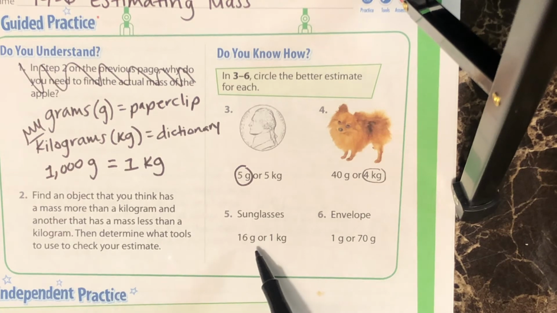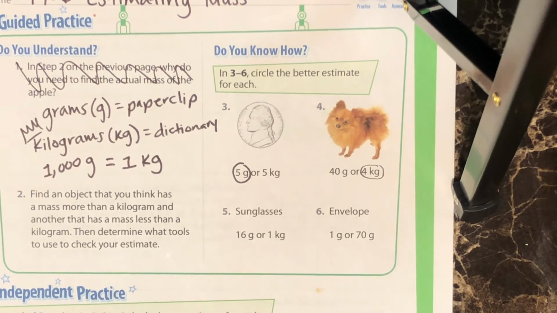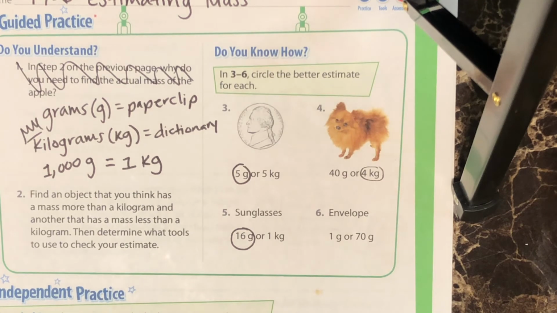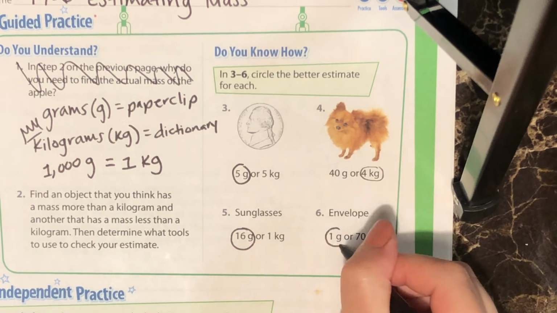So 16 grams or 1 kilogram, 16 paper clips or 1 dictionary. Well, sunglasses definitely don't weigh as much as a dictionary does, so I'm gonna go 16 grams. That's the thought process I follow. An envelope, which is what you use to send letters in, 1 gram or 70 grams, probably 1.